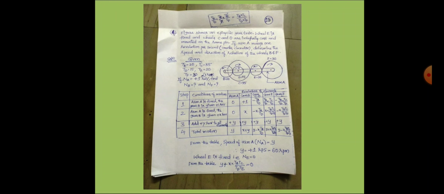So all the values in the fourth row indicate or represent the speed of the arm. A is Y, speed of gear B is X plus Y, speed of gear C is Y minus X into TB by TC, and gear D is... Y minus X into TB TC by TD TE is the speed of gear E. Like that, all the values in the fourth row indicate the speed of each and every element, to be taken in order to find the things that he is asking in the problem.